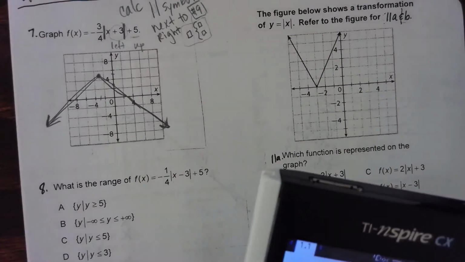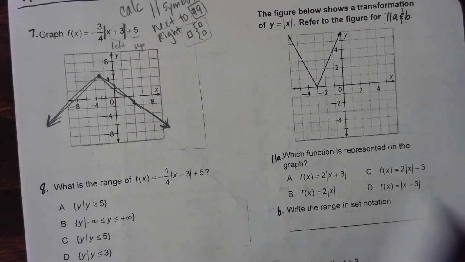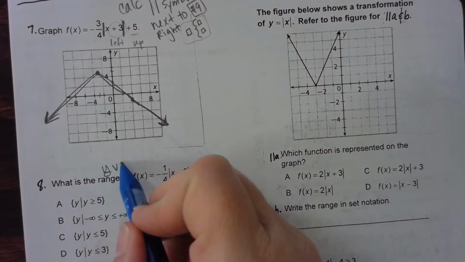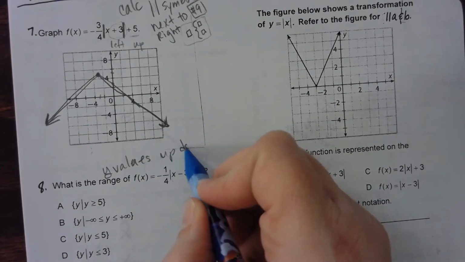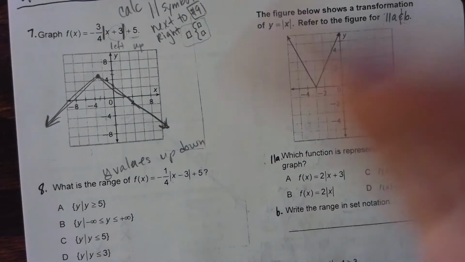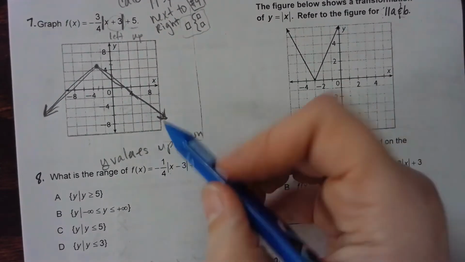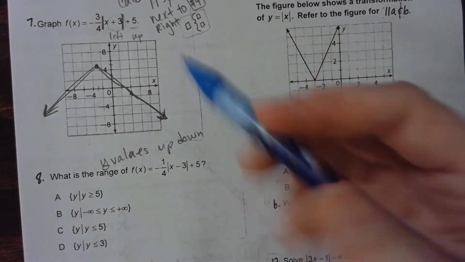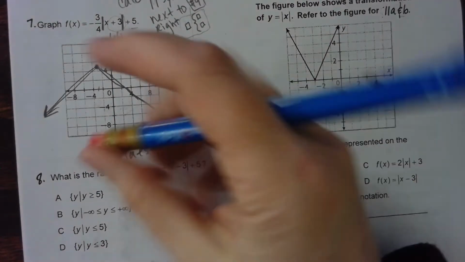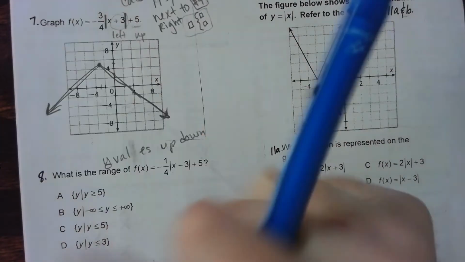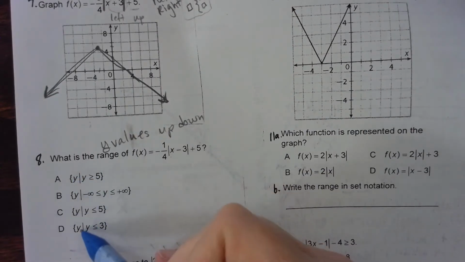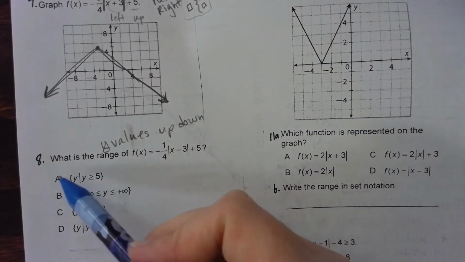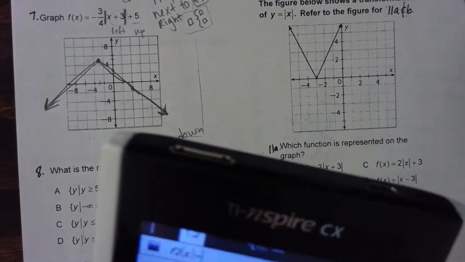Number 2, what is the range? The range are the y values. So we're looking up and down: where does our graph start, going up or down, which direction does it go, and how far does it go? Does it go forever? Does it stop at some point? Over here I'm going to double check that these are all y values. If any of these were x's, those would not be range, so I can just cross them off.